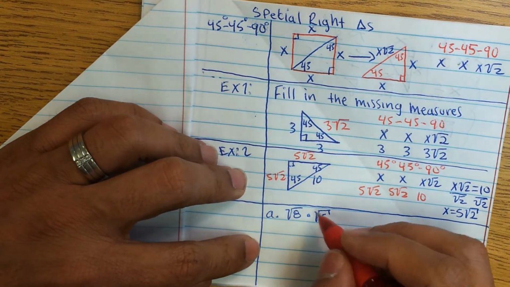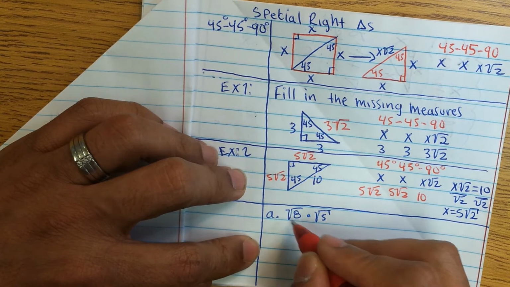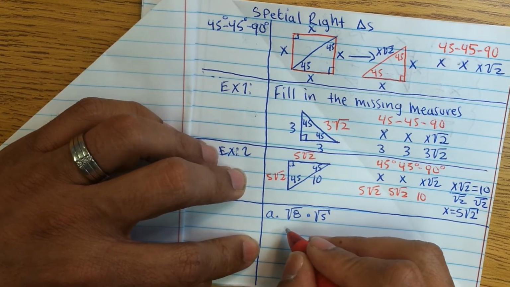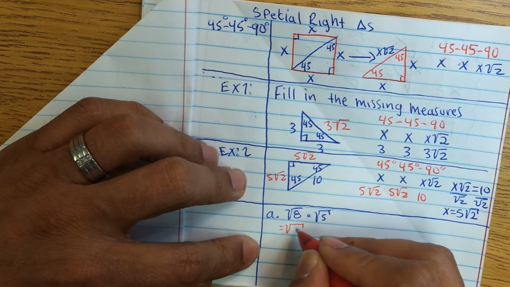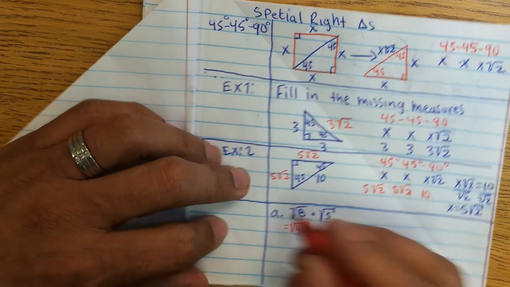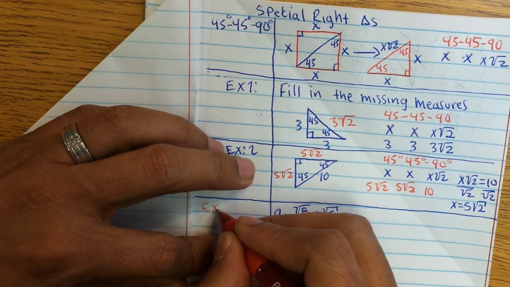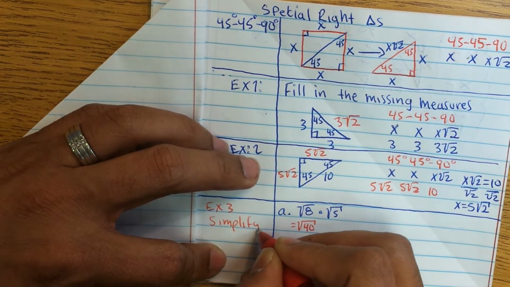So what we do here is we just multiply the numbers inside the radical, which are called the radicands. You will see this in Algebra 2 again. So 8 times 5, that's 40. So that's radical 40. But we need to simplify the radical, okay? So this is example 3, and we're going to simplify the radical.